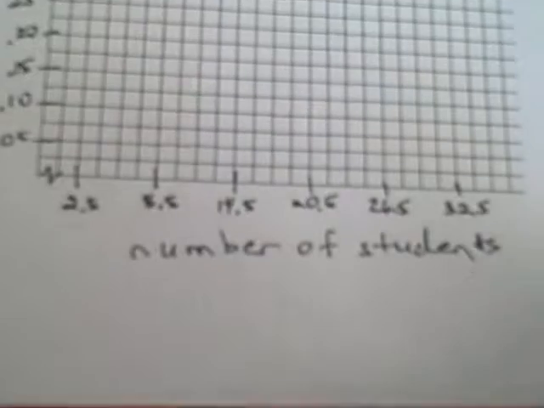Okay? So the number of students each week. It's hard for me to write at the bottom of my paper, so I apologize. The number of students each week.